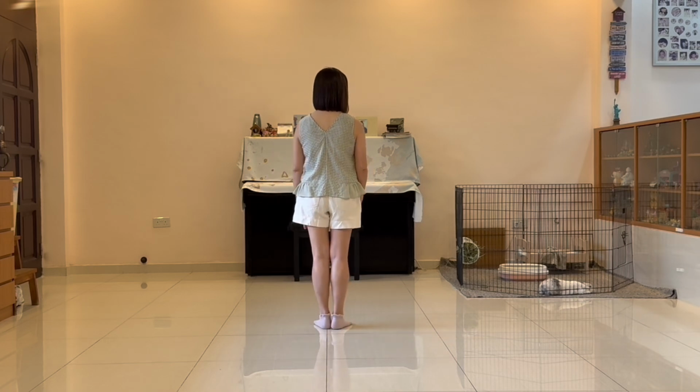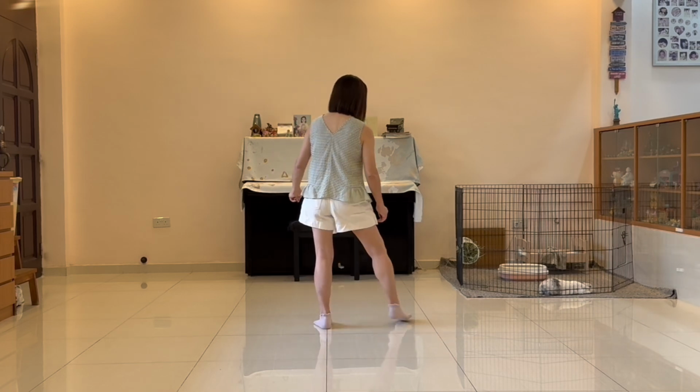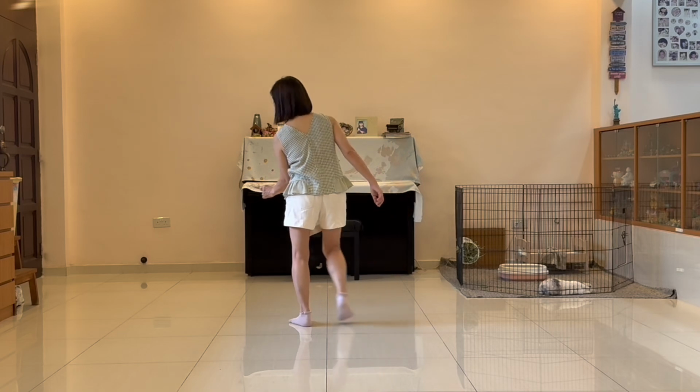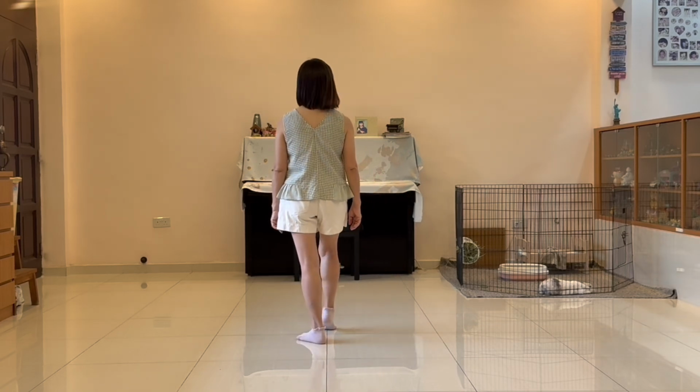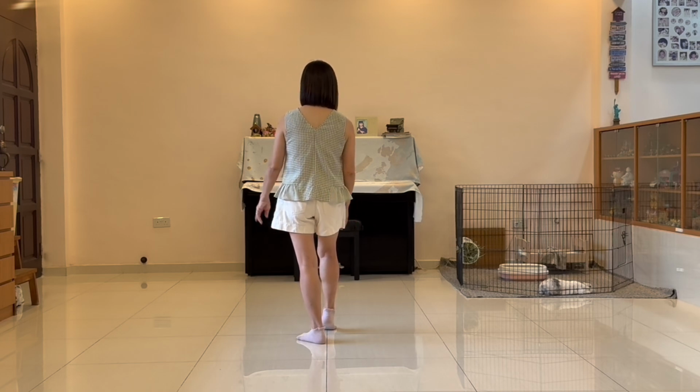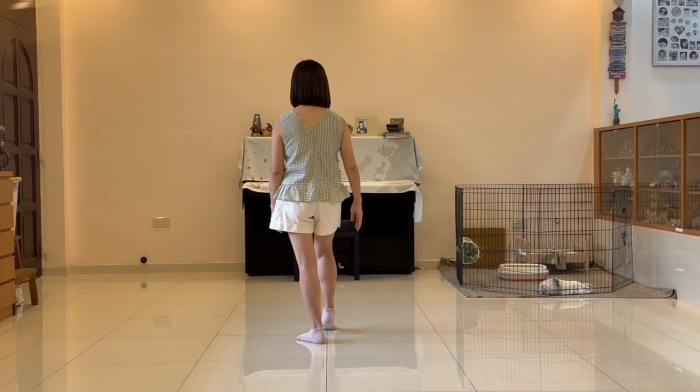So with the count for section 1: 1, 2, 3, 4, 5, 6, 7, 8. Section 2. Step, sweep, and hip bump on your right.